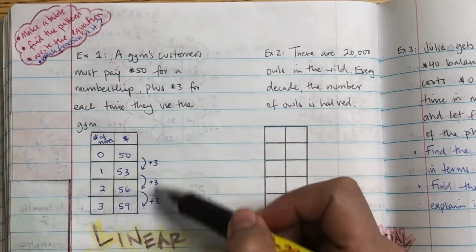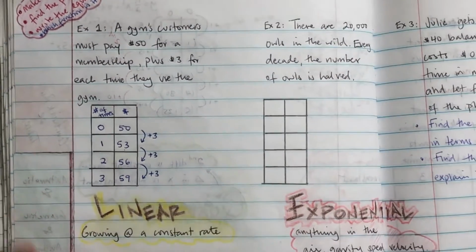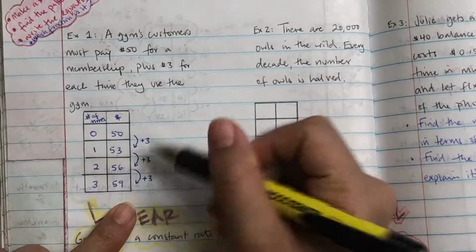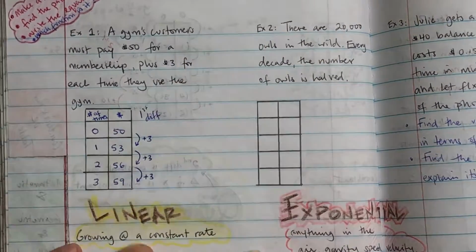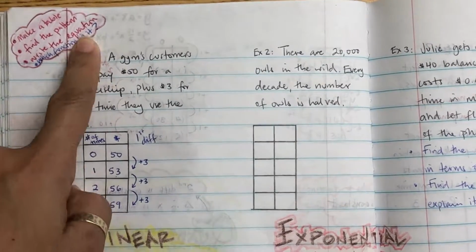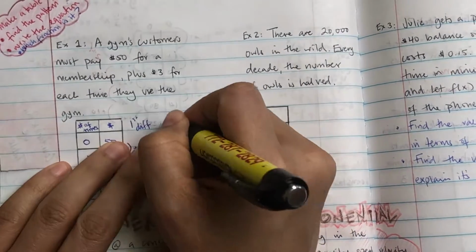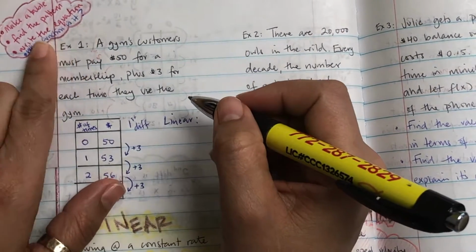All right, so what is this? This is a linear equation. Why? Because the first difference is growing at a constant rate. So this is a linear function. All right, what's the equation for a linear function? y equals mx plus b. So you want to write that down.